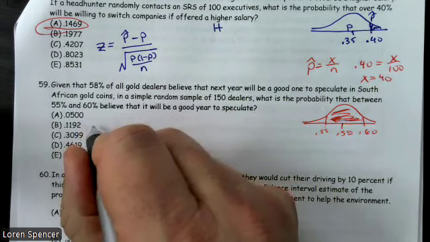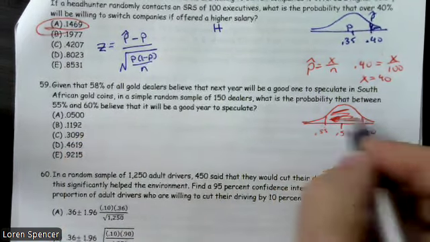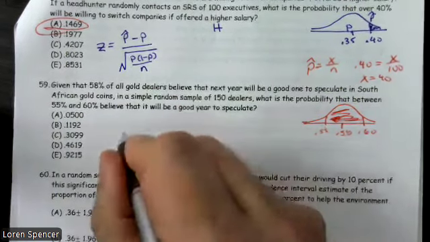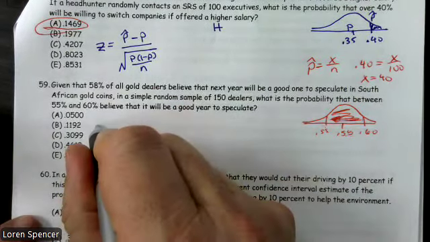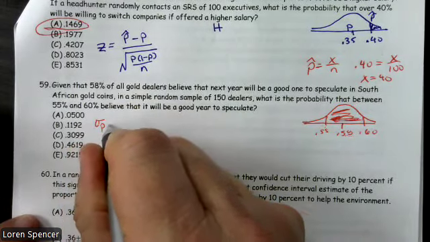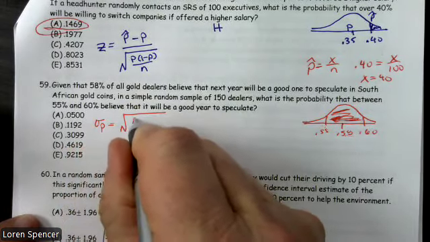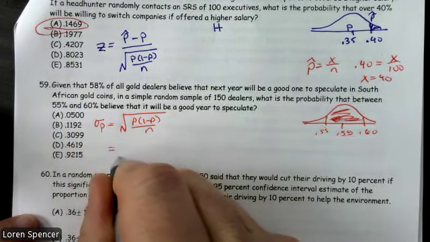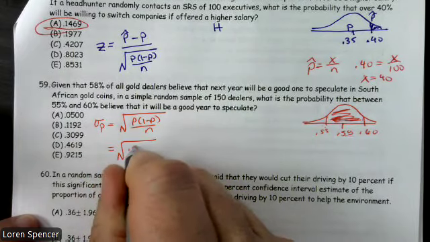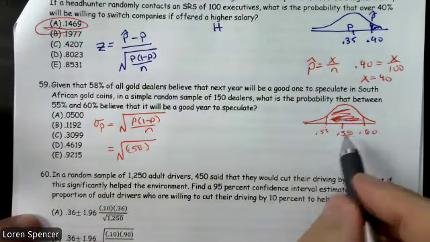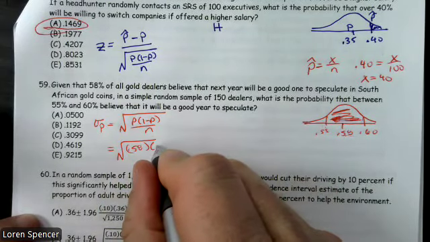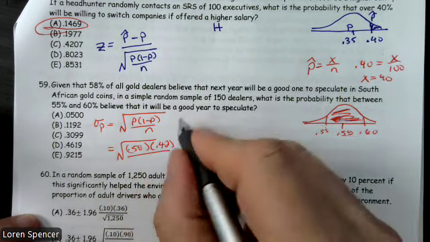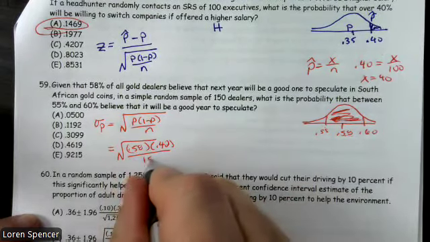So I know that I'm looking for this range. What I need is a standard deviation because I know the population proportion is 0.58. Well, the standard deviation for P hat is equal to the square root of P times 1 minus P over N. So it equals the square root of 0.58, because that's what the claim was, so we believe it to be true, times 1 minus 0.58, which is 0.42, divided by the sample size of 150.